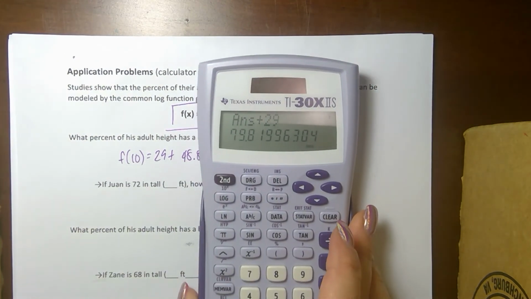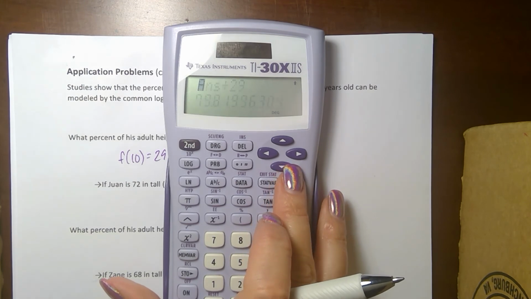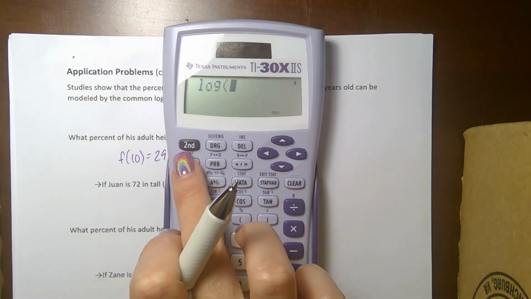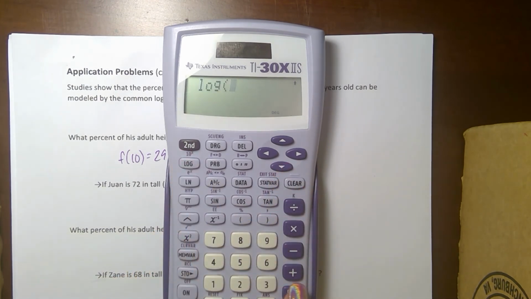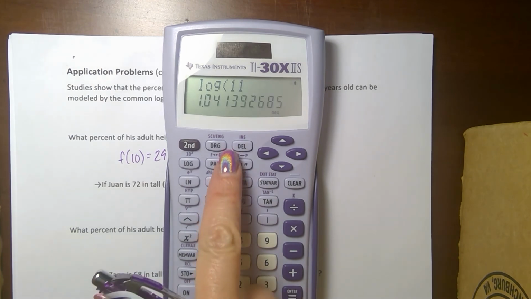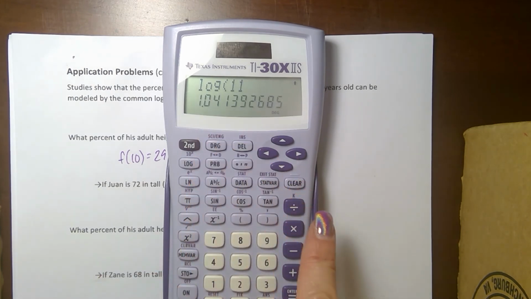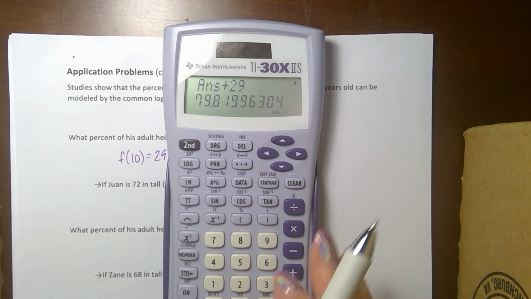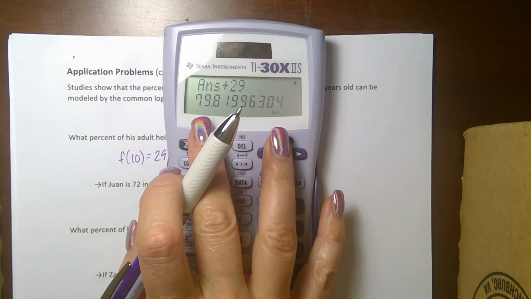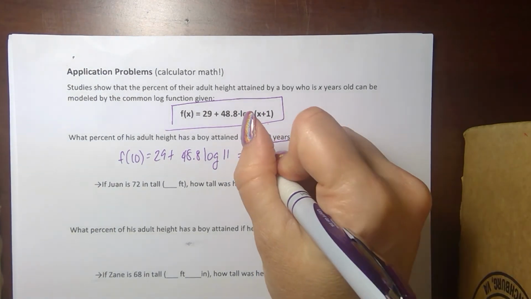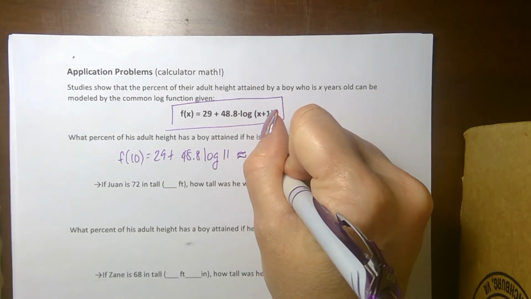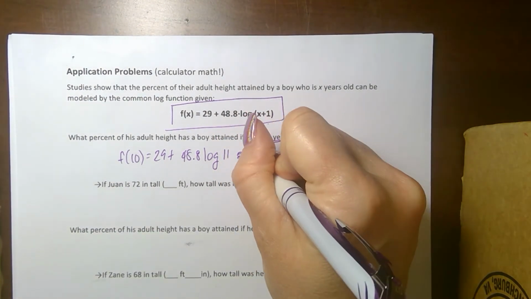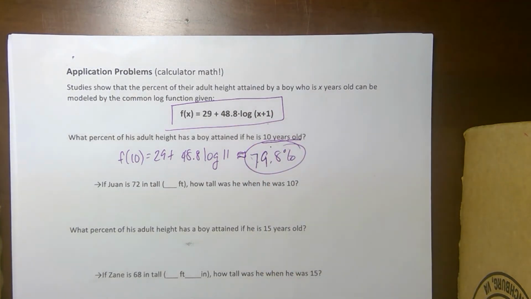Everybody makes mistakes, right? So let's fix my mistake. Common log of 11 is this, and then I multiply that times 48.8. There's the decimal I wanted. And then I add to that 29. All right, so I get 79.8%. He's almost 80% of his adult height when a boy is 10 years old.